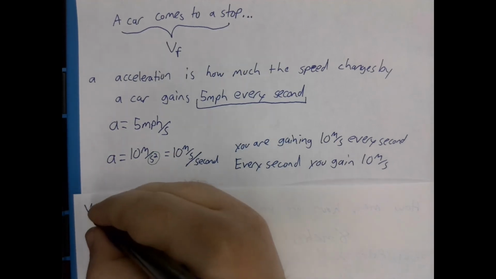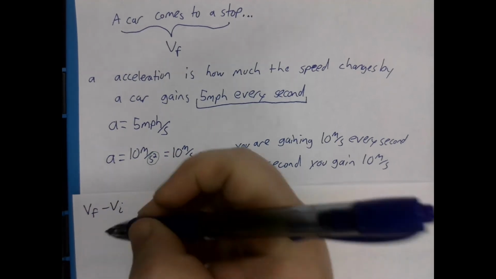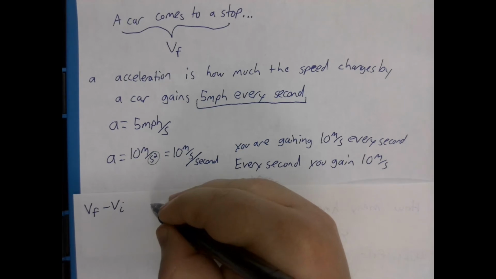So VF minus VI, this is your change in velocity.